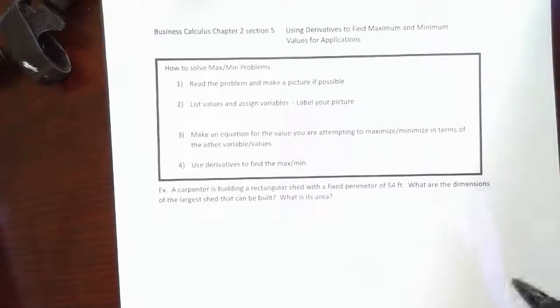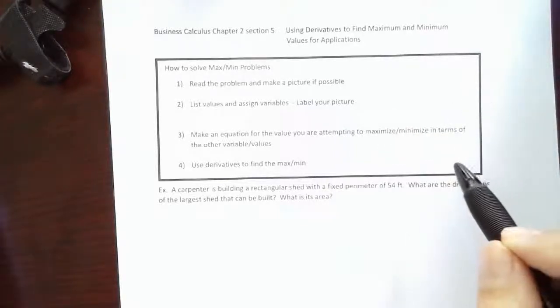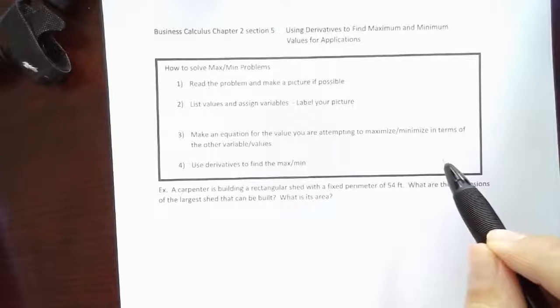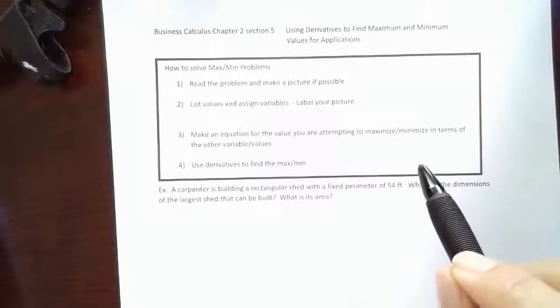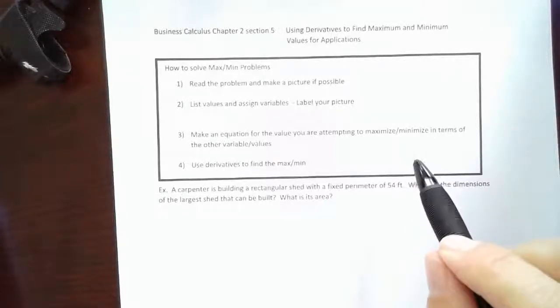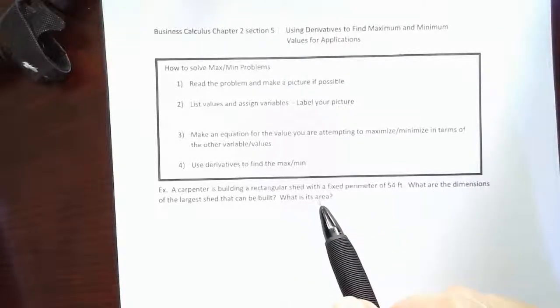And we're going to attempt to maximize and minimize, which means we need to be able to write these equations, or one of the equations anyways, in terms of only two variables so that we can use our derivative to find our max or min.